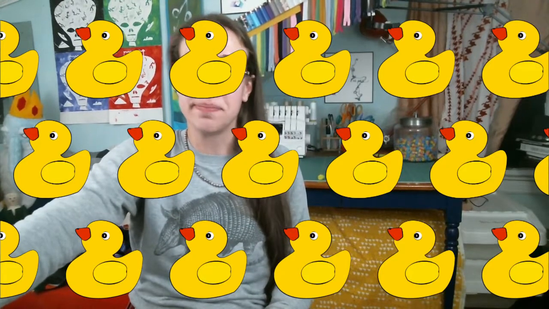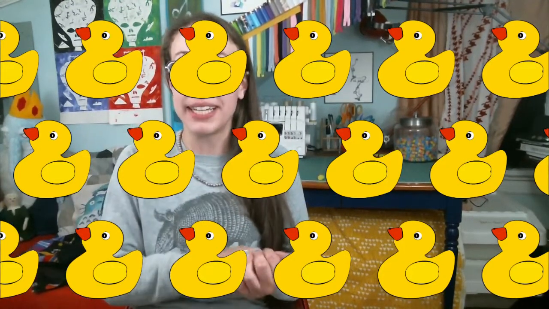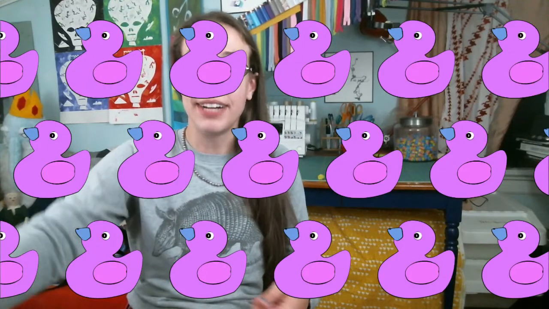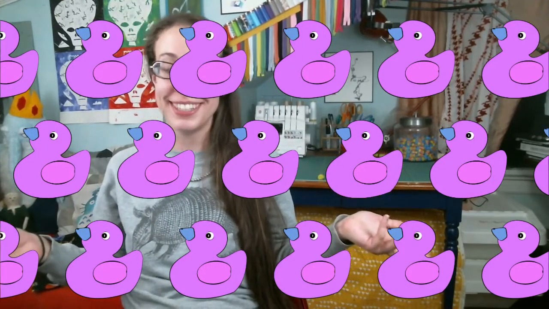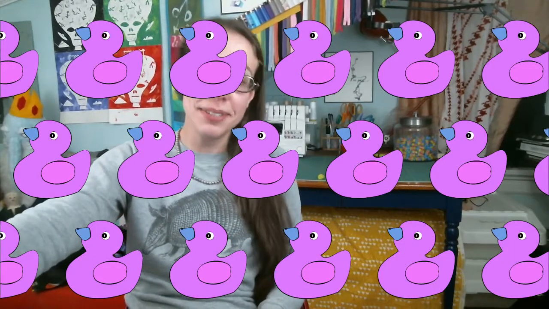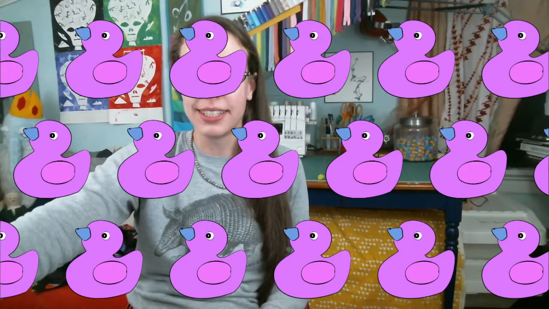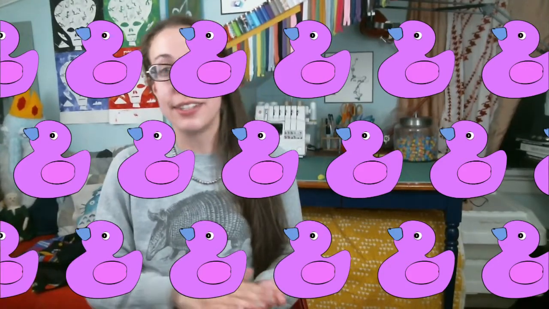Okay, you should also pay attention to color, right? Maybe a new color is going to be exactly what you need. And when it comes to color, you should also consider the foreground and the background. If we consider both of these patterns, even though the motifs, each of the ducks, are the same color, right?